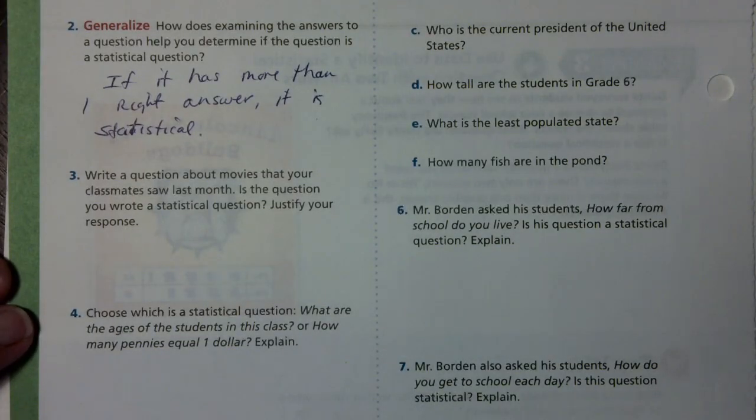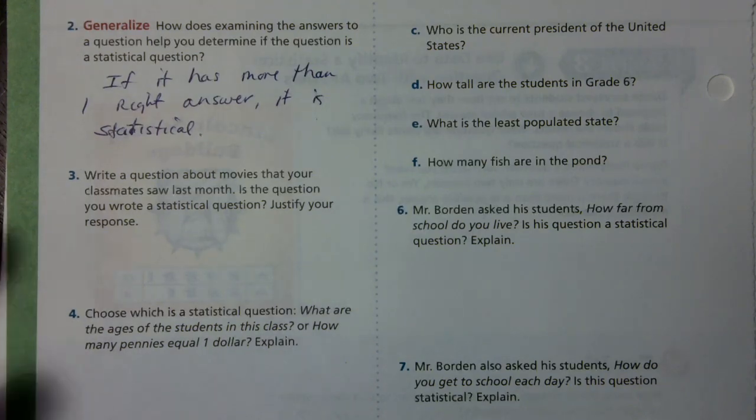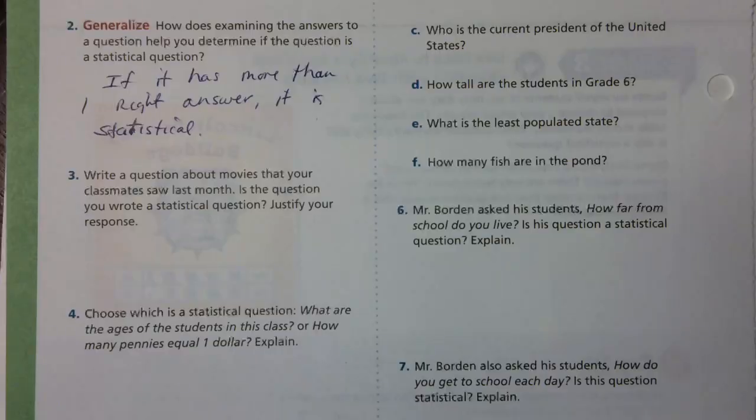Number 3, write a question about movies that your classmates saw last month. Is the question you wrote a statistical question? And justify your response. Okay, we're going to write a statistical question about movies. We're going to all do the same thing. So what can we say? How can we ask a question that has more than one answer?